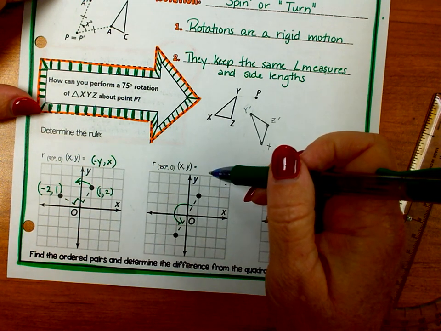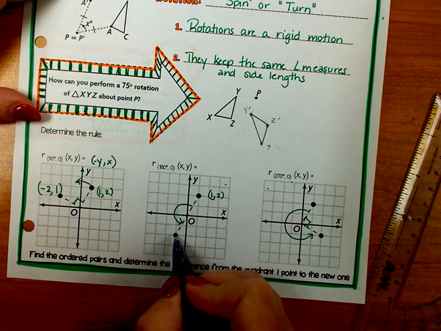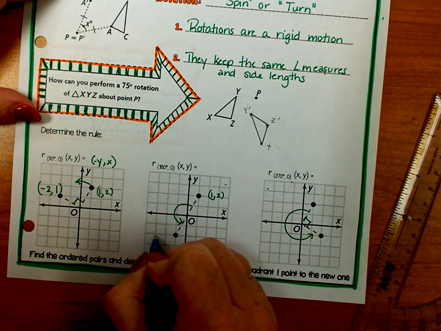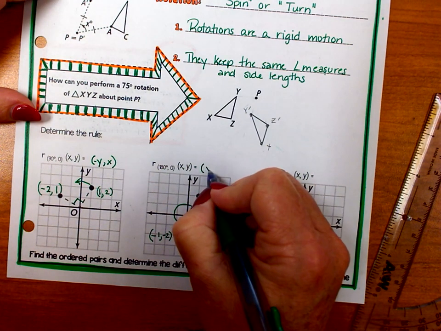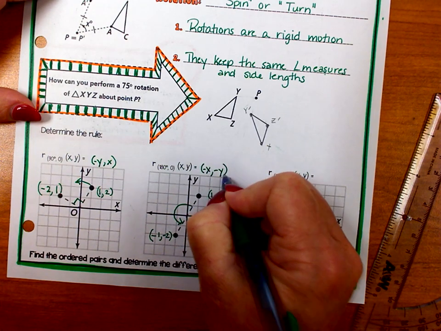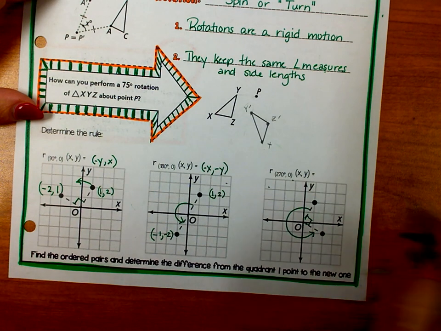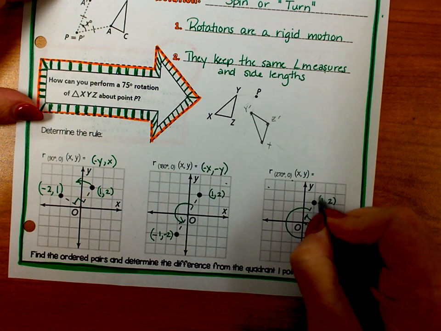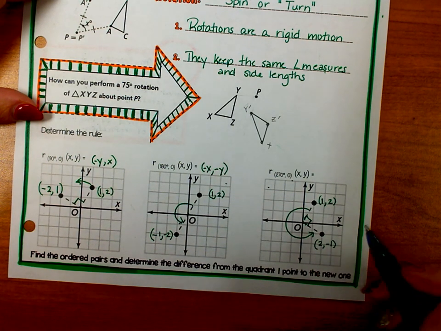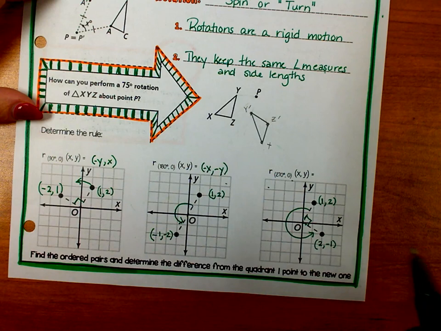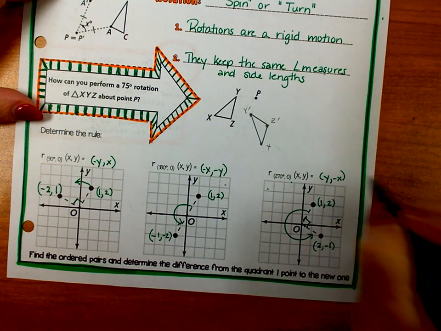Okay, for a 180 degree rotation, we start at 1, 2 again, and then down here we have negative 1, negative 2. X and y don't flip, but they're both negative. So we'll make negative x and negative y. And then finally, for the 270 degree rotation, we have point 1, 2. And then over here, we have 2, negative 1. So the x and y are flipped again, and this time the x is negative. So it's going to be y, negative x.